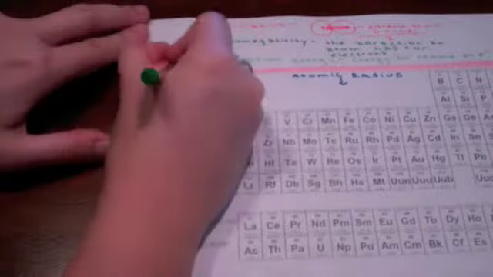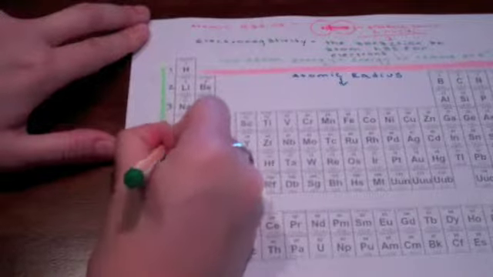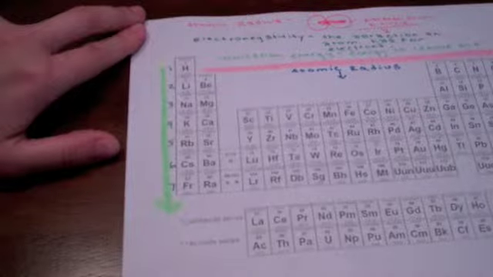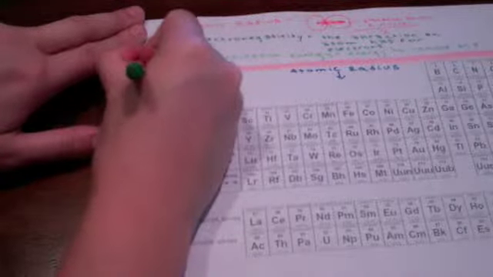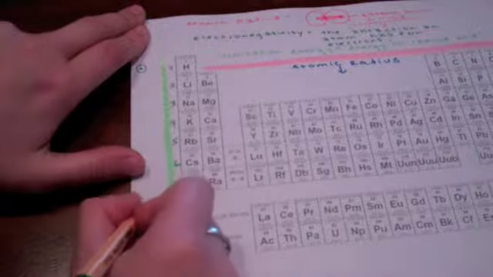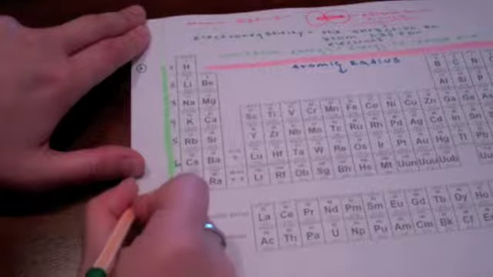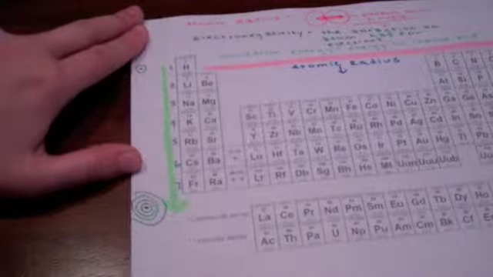Okay, let's look at it. As I move down a group, remember these numbers? Well, these numbers, 3, 4, 5, 6, all the way to 7, represent my number of principal energy levels. So if I have one principal energy level, that means I've just got one shell. If I have 7 principal energy levels, that means I have 7 shells. So I have 1, 2, 3, 4, and it's going to keep getting bigger and bigger and off my page.